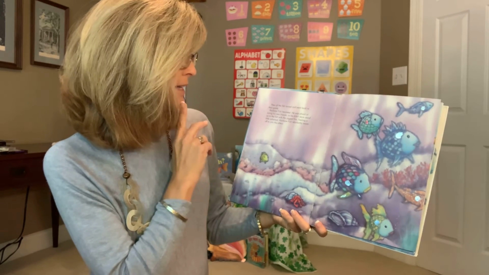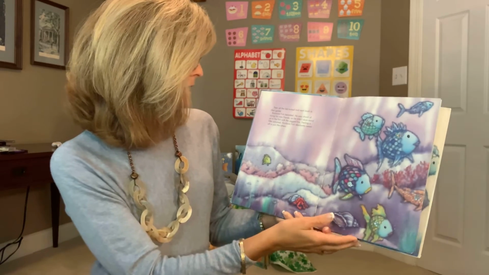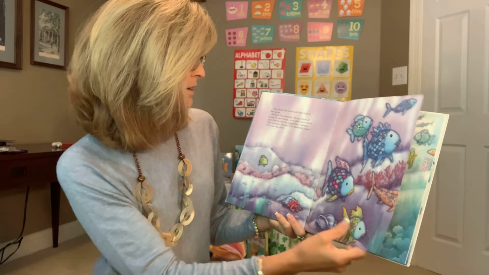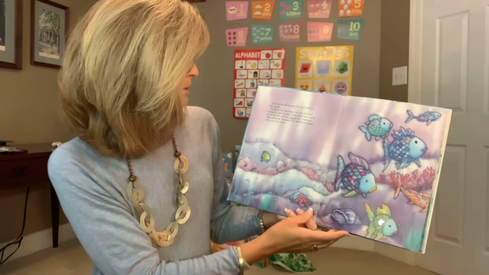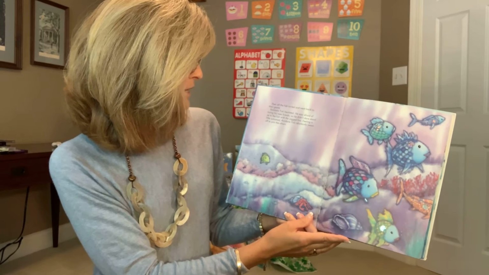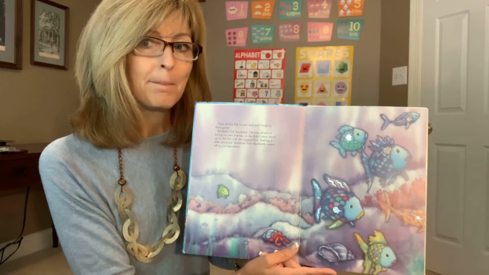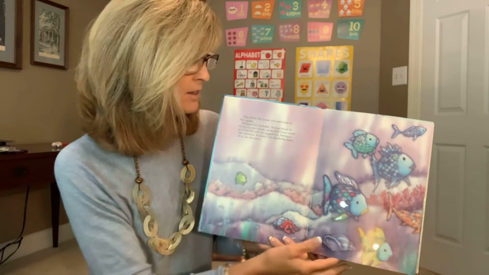Rainbow Fish hesitated. He was afraid of losing his new friends, so he didn't dare stand up to the fish with the jagged fins. But feeling a little ashamed, Rainbow Fish reluctantly swam off to join the others. I wonder what he was thinking about. You think he was wanting to include the new fish?